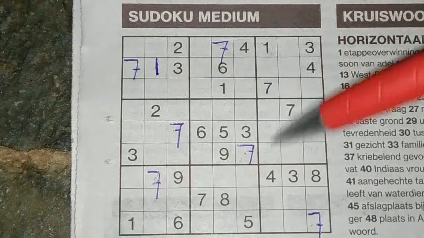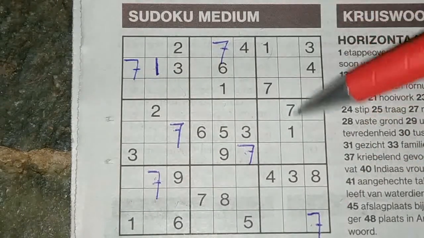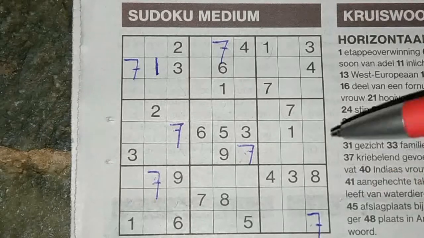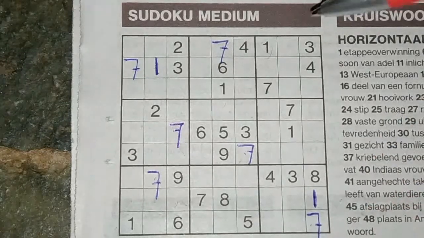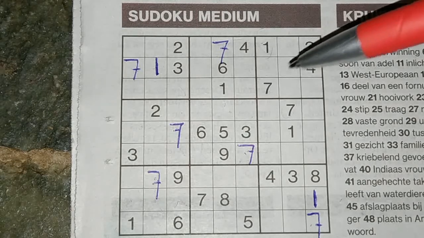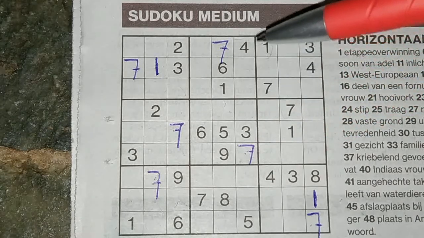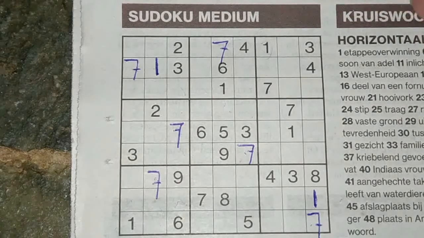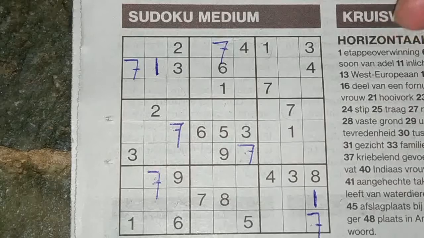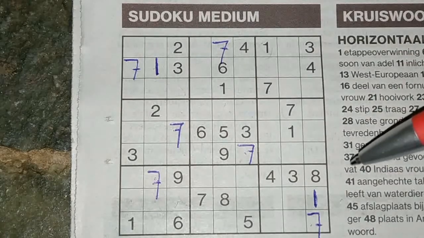A 1 in this column. A 1 in the column next. So in the last column, the only place for the 1 should be here. Then I cannot continue with the 1, so let's see with another digit.